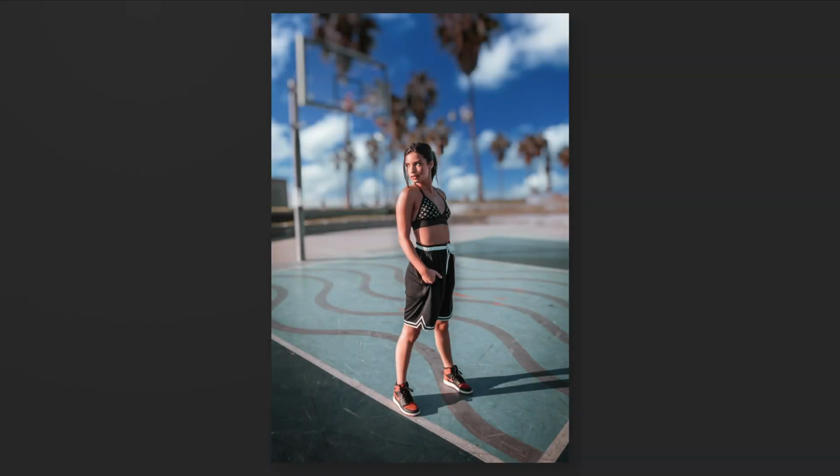Well, there it is, everyone. That was Luminar AI, a brand new update with the all-new Portrait Bokeh AI. Pretty cool, so give it a try.